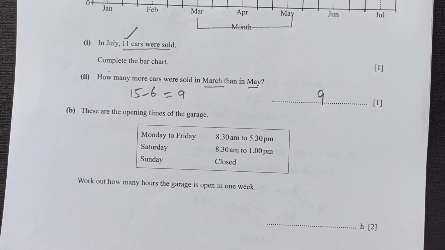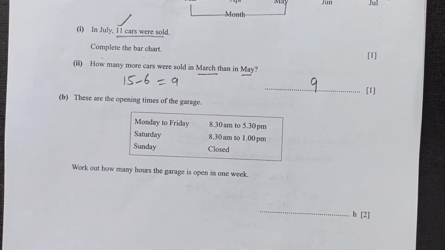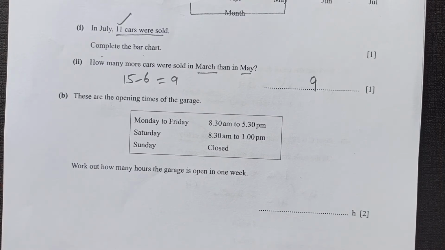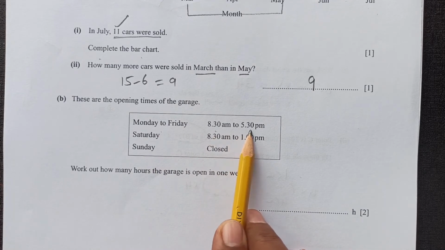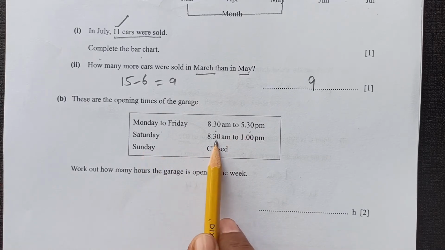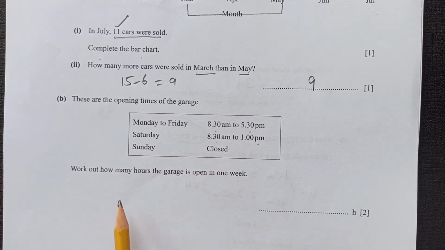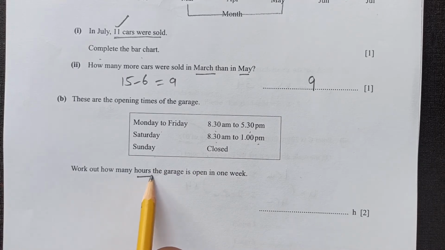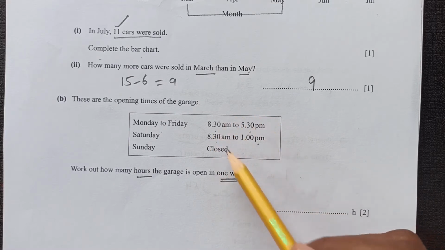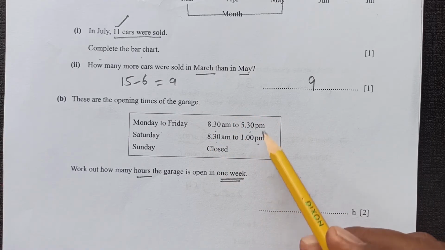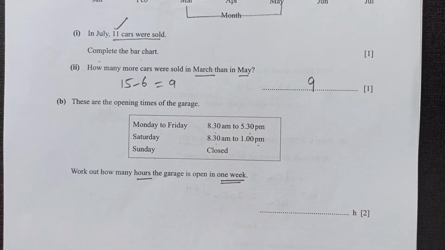Now part B, these are the opening times of the garage. Monday to Friday is 8:30 to 5:30, Saturday 8:30 to 1, Sunday is closed. How many hours was the garage open in 1 week? Now this is the timing of each day. First we will calculate the time for each day, and then add them up for 1 week. Okay, so let's start.